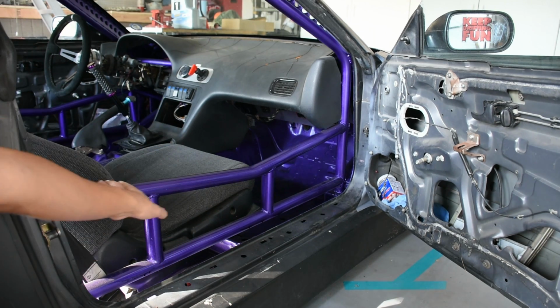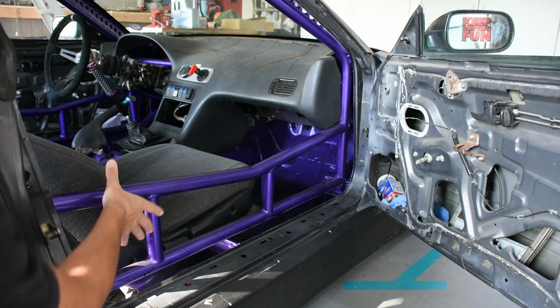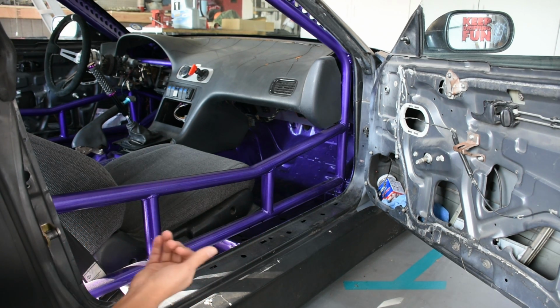So now we're going to talk about why I did my door bars the way I did them. My car is basically like a half track car and half street car. So I did the double parallel design. I like this one over the X, like I already stated earlier.